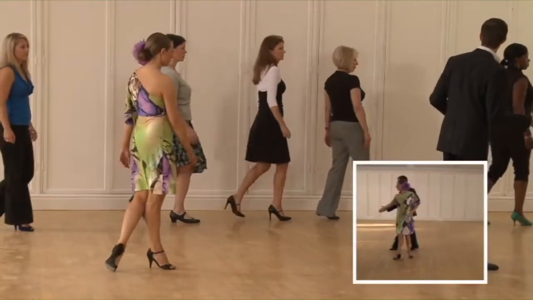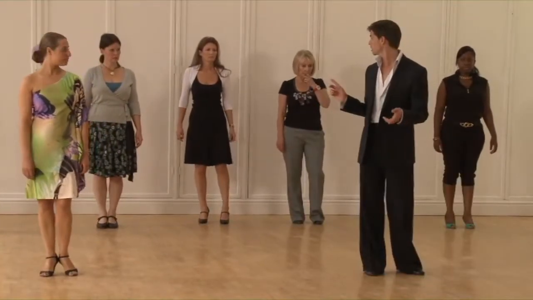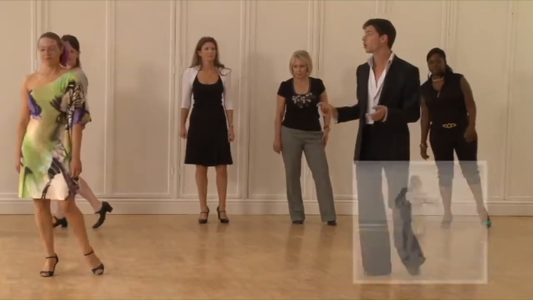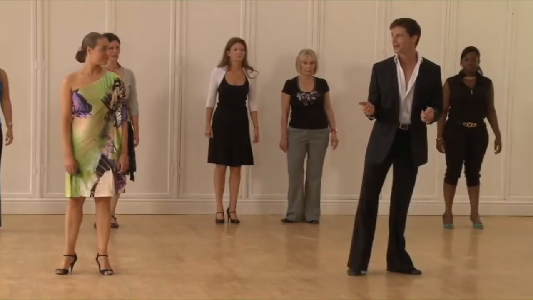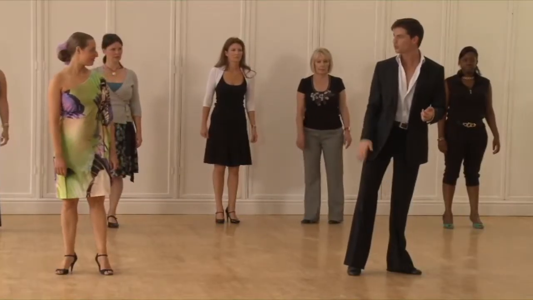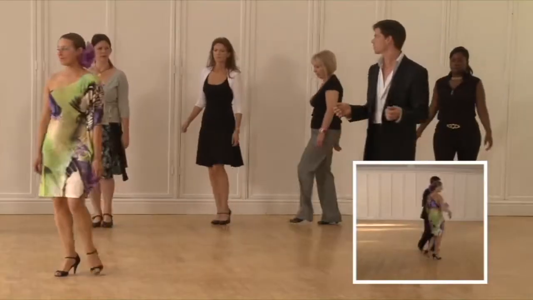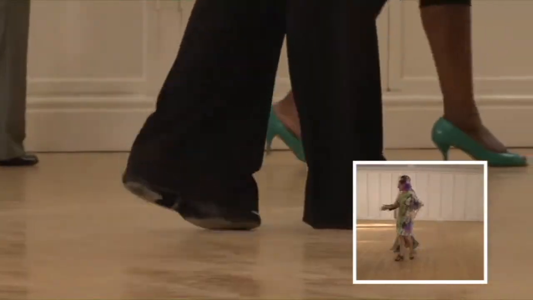Let's do that much again. Right foot across, rock, step, cha, cha, cha. Now, which foot is free? So guess what happens with the left? We're going to go towards the other wall. Rock, step, cha, cha, cha. So we have right foot across, rock, step, cha, cha. Left foot across, rock, step, cha, cha. Right foot across, rock, step, cha, cha.